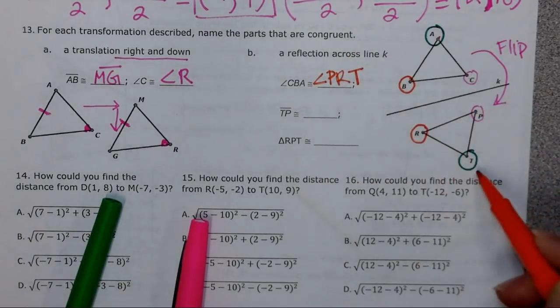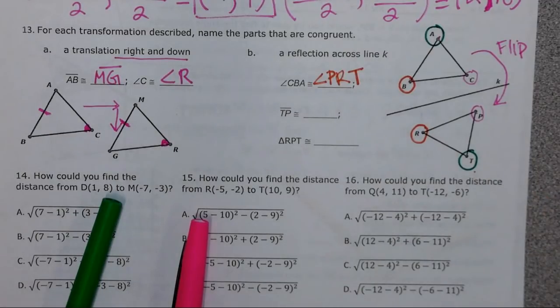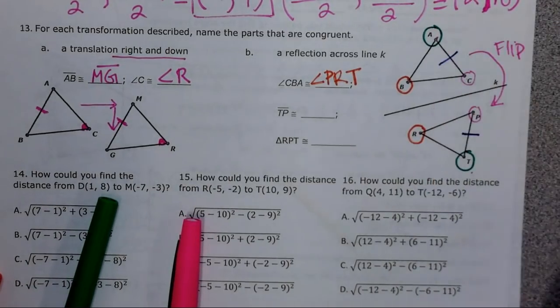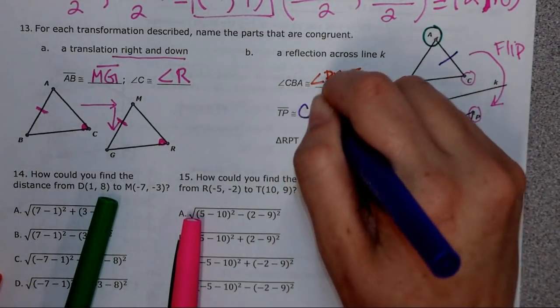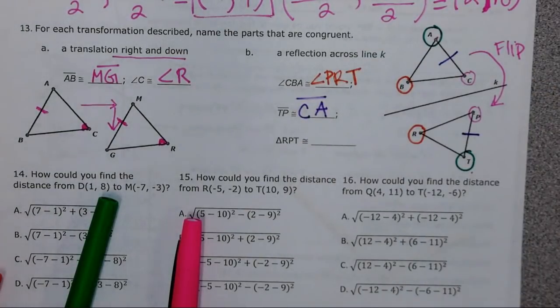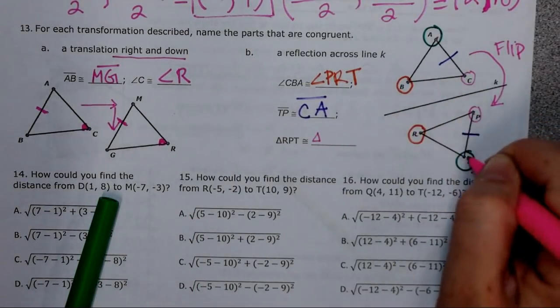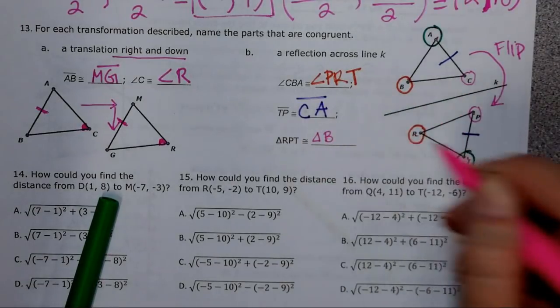Okay. TP would match CA. And then last, RPT would match triangle. So it goes RPT, so that's going to match BCA.